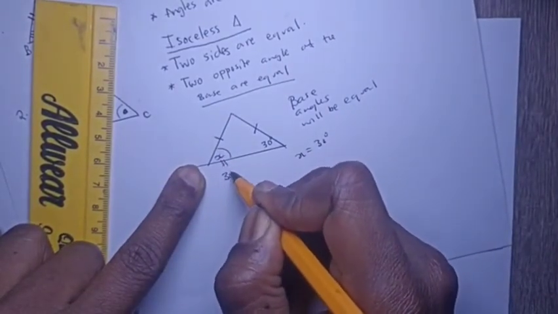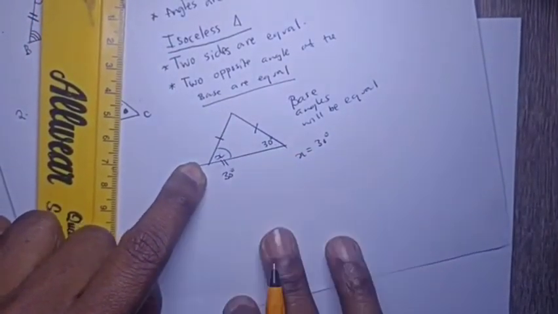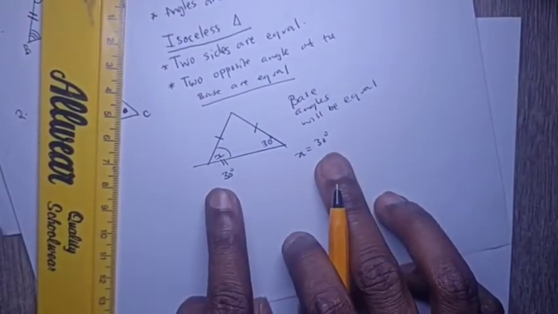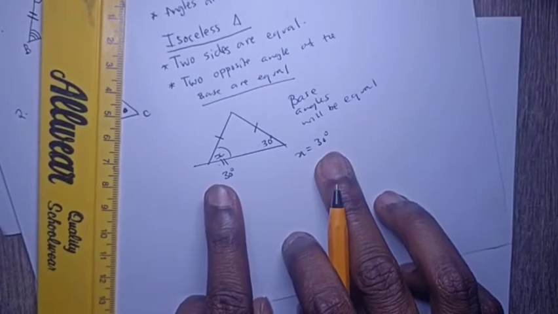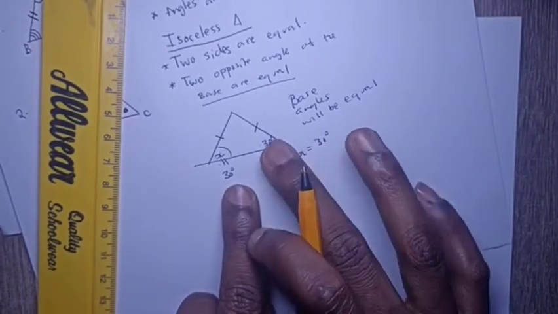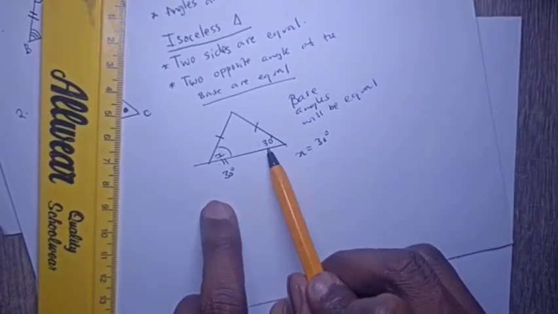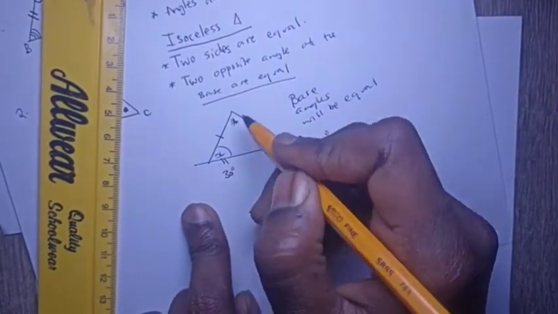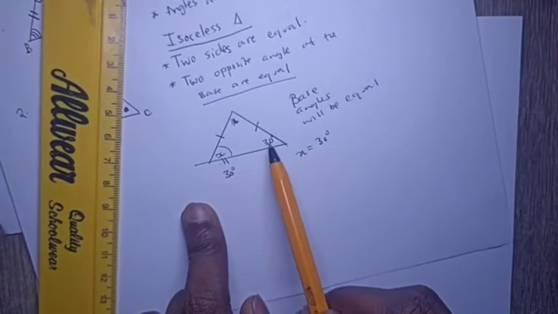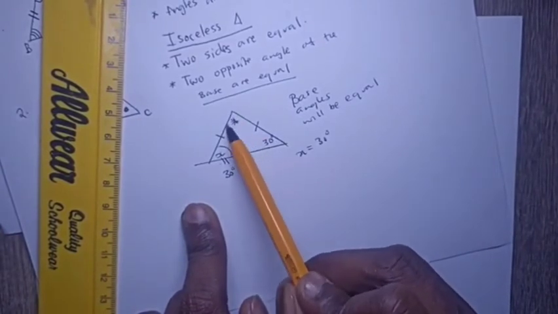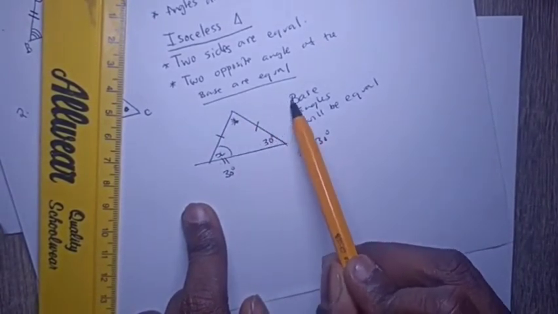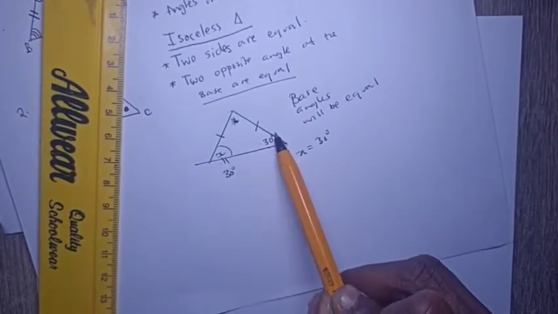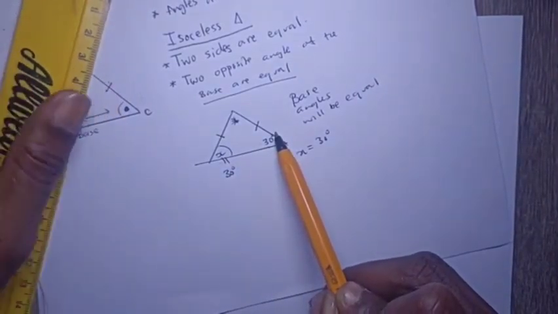This part will be 30 degrees because the base angle of an isosceles triangle is equal. They are the same, yes. So if this is 30, this becomes 30. If this is 40, this becomes 40. So if you are to find this angle there, what are you going to do? You're going to say 30 plus 30 plus whatever angle is put there must give me 180. Then you say 30 plus 30 is 60. Take 60 to the other side, you get your answer.